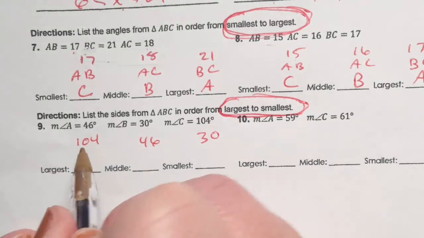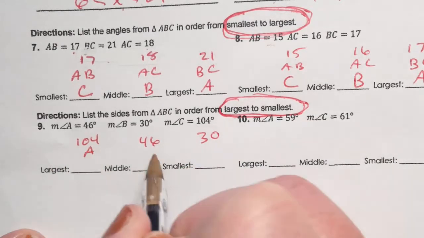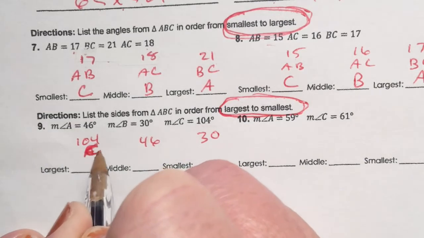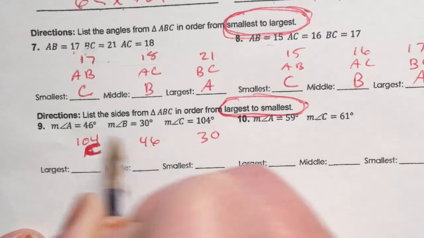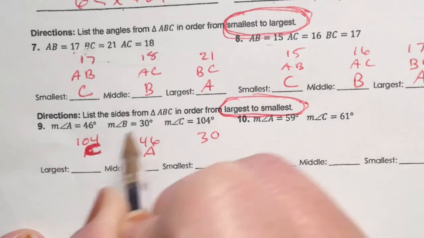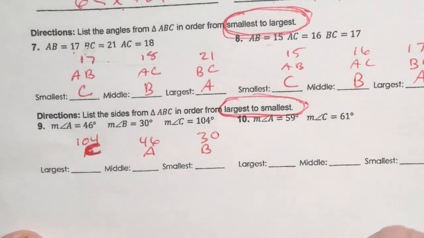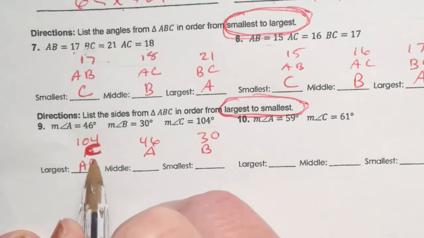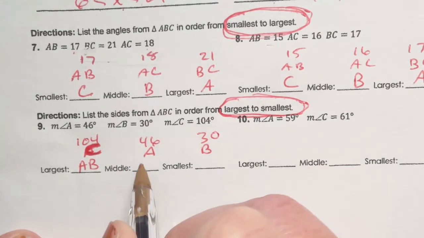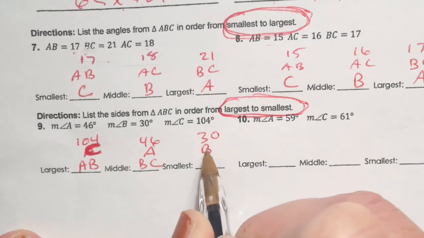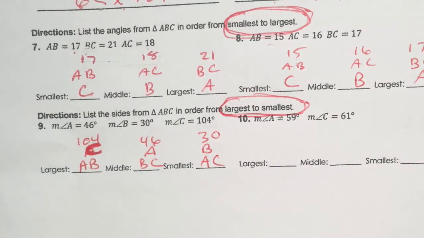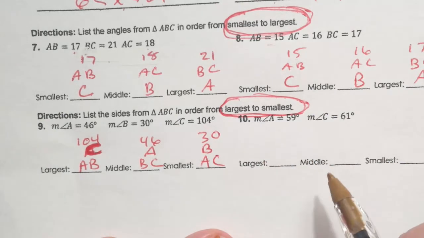Okay, now 104 was with letter A, 46, I'm sorry, that's letter C. So 104 is letter C, 46 is letter A, and 30 is letter B. Okay, what's missing? If I have C, AB is missing. If I have A, BC is missing. And if I have B, AC is missing. And that's your final answer. That's it. Pretty simple.